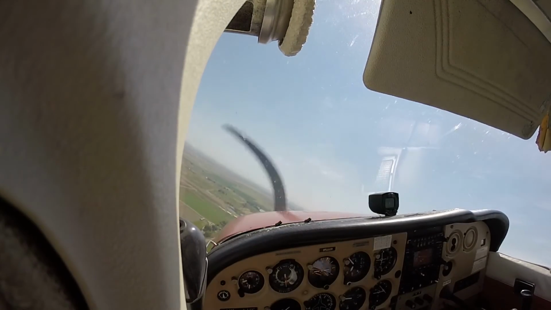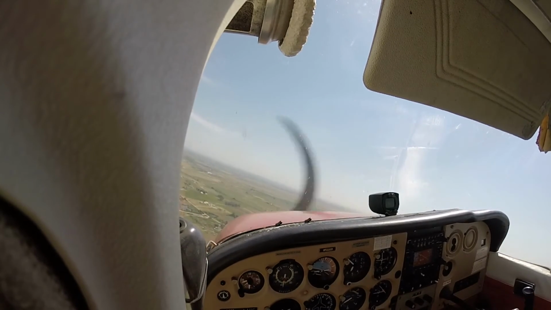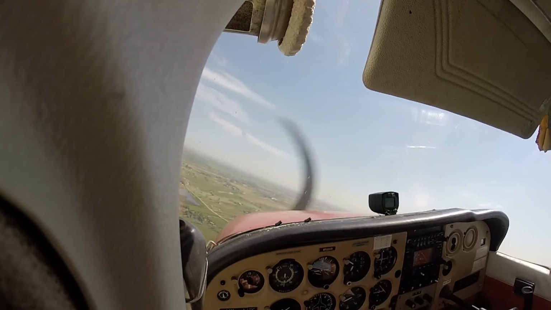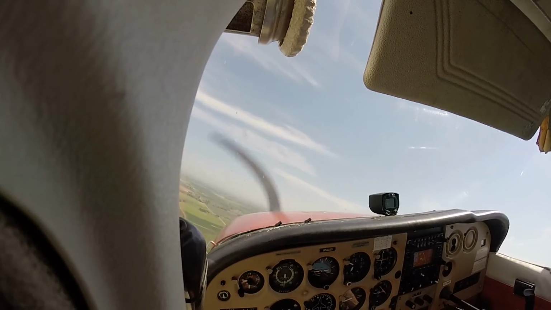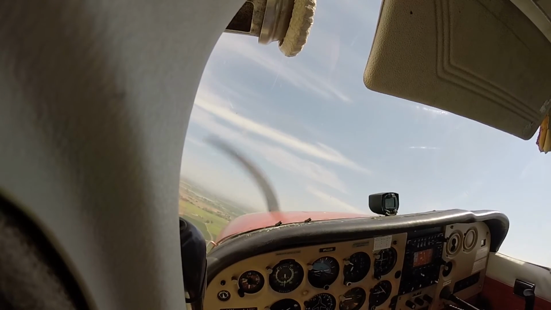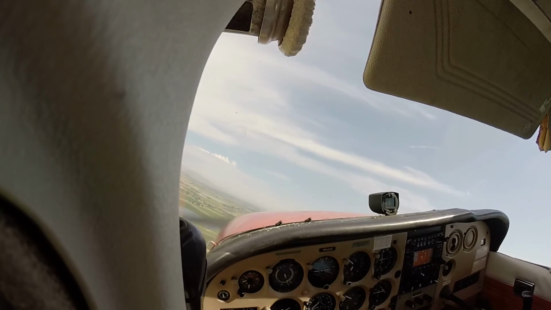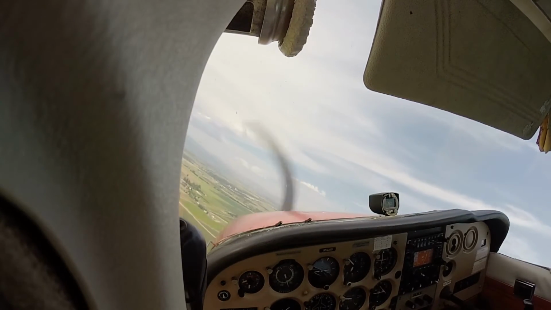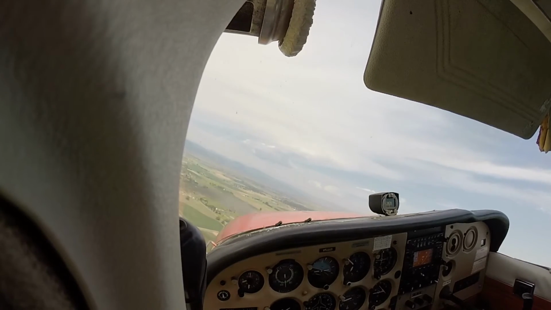Longmont traffic, Cub 7 Charlie Alpha, left downwind runway 29. Good job dividing your attention. Your altitude's doing pretty good. Just keep it there. Longmont traffic, 2 Romeo Juliet, turning crosswind for 29er. We'll be departing on crosswind to the south.